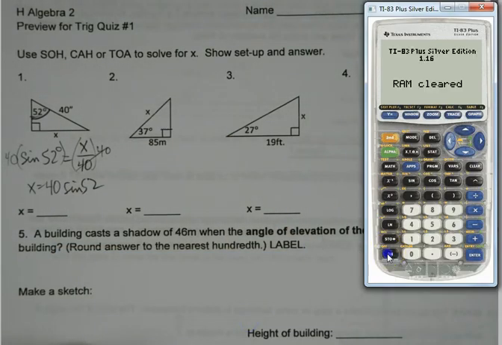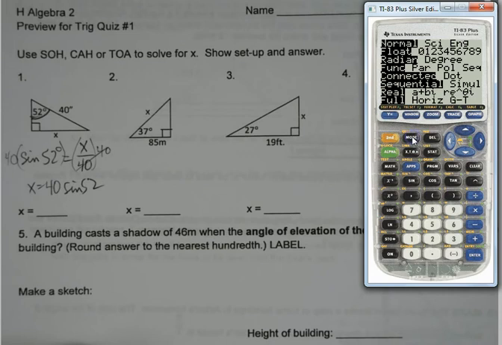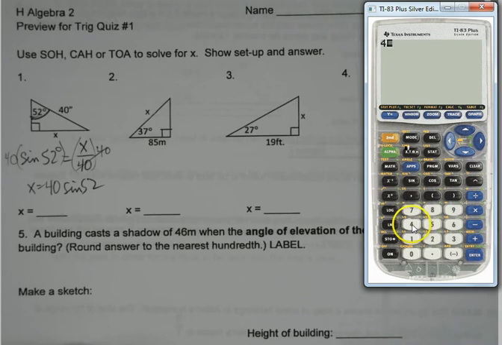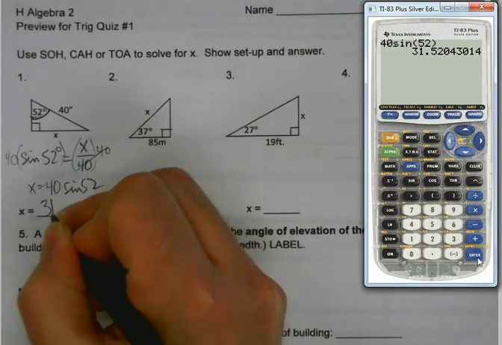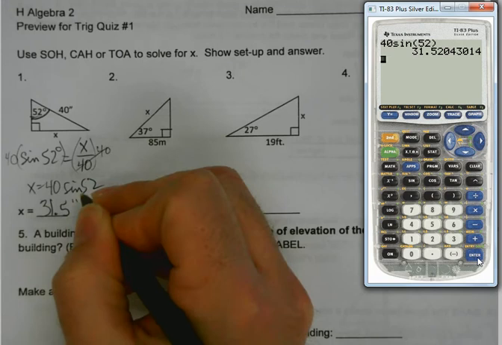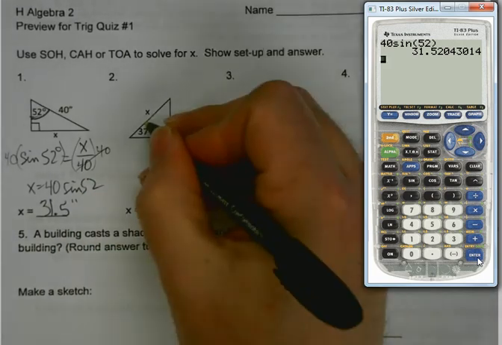And a couple of warnings. Again, make sure if you're using a calculator that is not your own, that you are not in radian, but degree mode. And if that's the case, then we can just type in what we see. And typically for sides, we're going to be going to the nearest tenth.